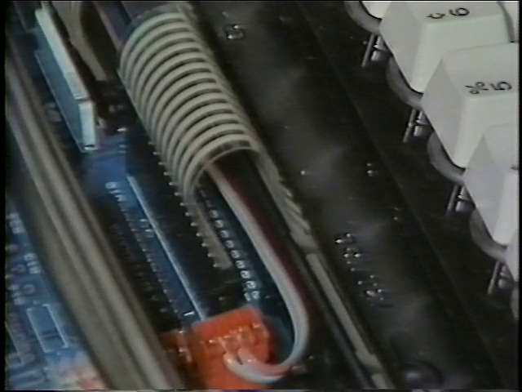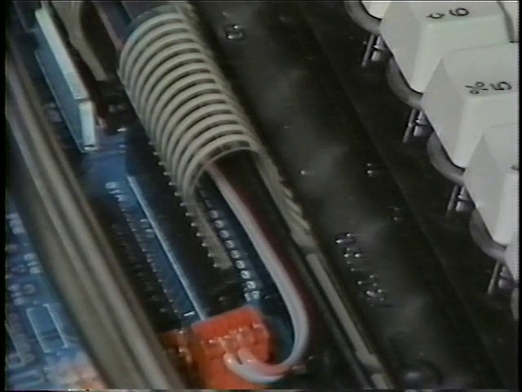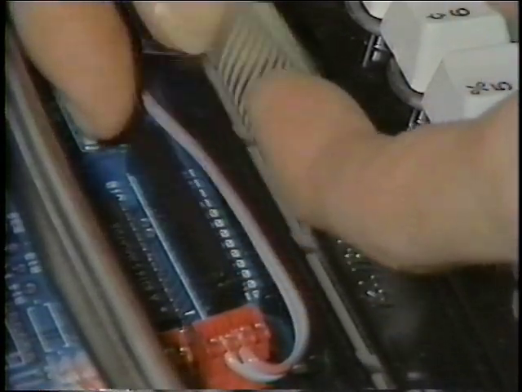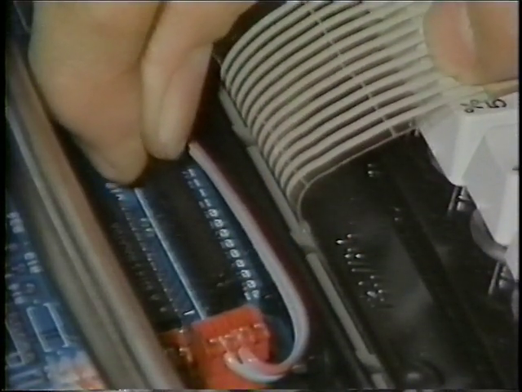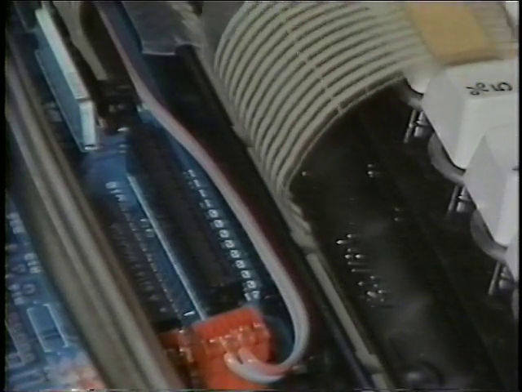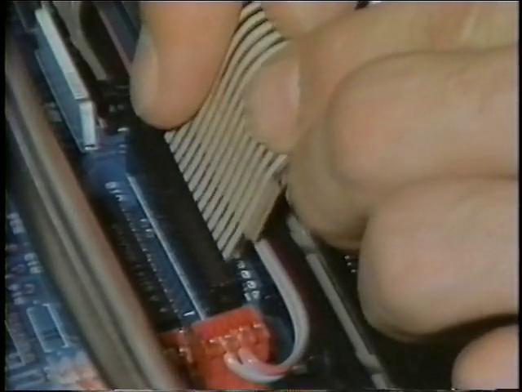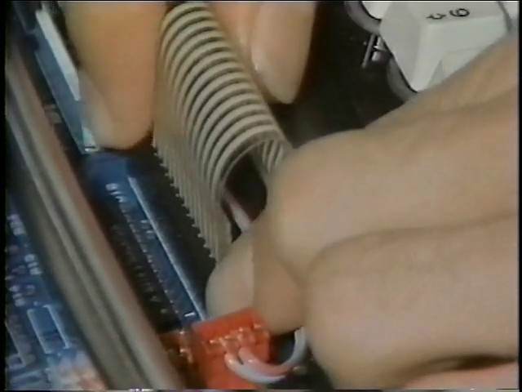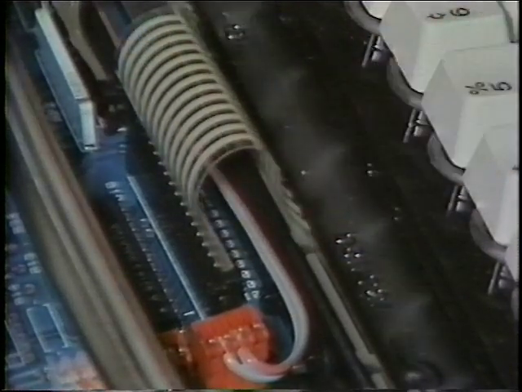The function boards on later level machines will use zero insertion force, or ZIF, connectors for J1F and J2F. To remove a cable from a ZIF connector, pull up on the ends of the connector as shown, then lift the cable out of the connector. To install a cable, insert the cable into the connector, then slide the back of the connector down. This locks the cable in place and ensures a good electrical connection.